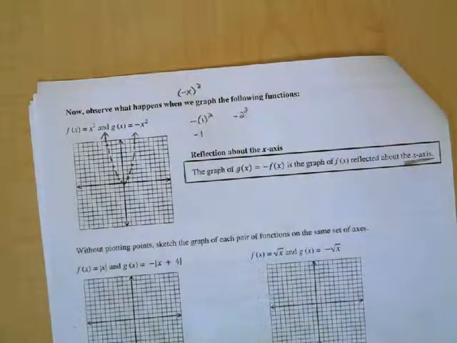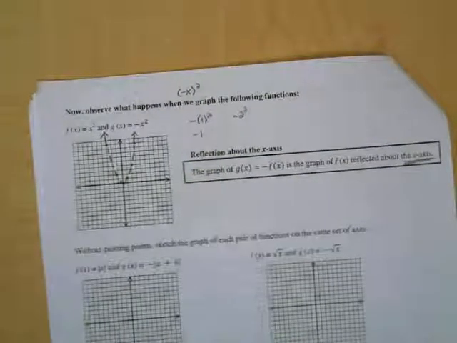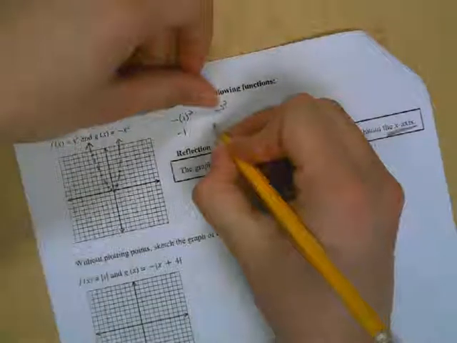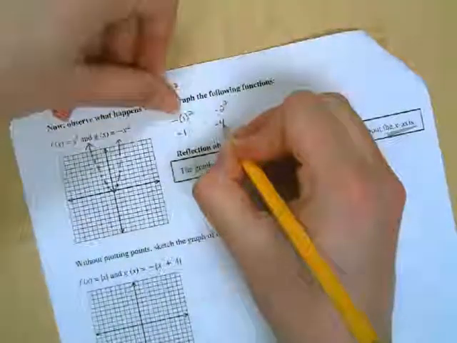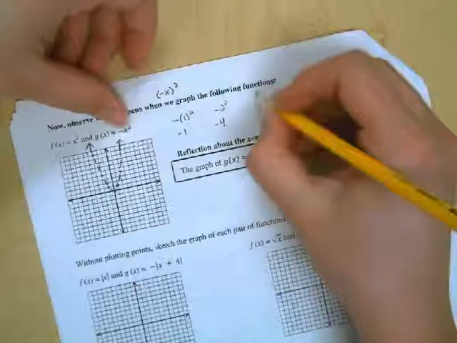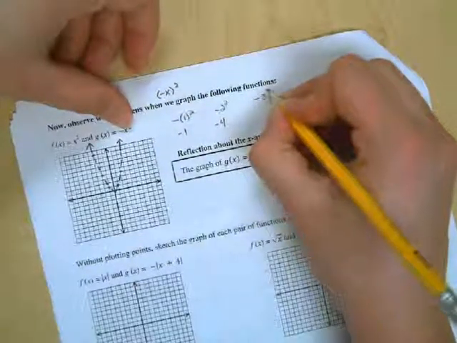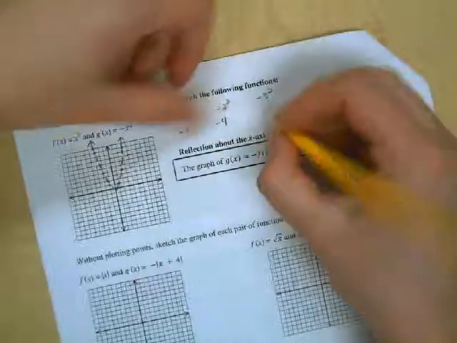Hold on, my screen froze again. This is a long section. So when you do the negative out front, it stays out front, so that would be negative 4. If x is 3, that becomes negative 3 squared, which is negative 9.